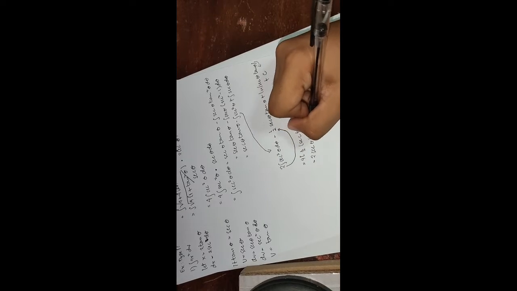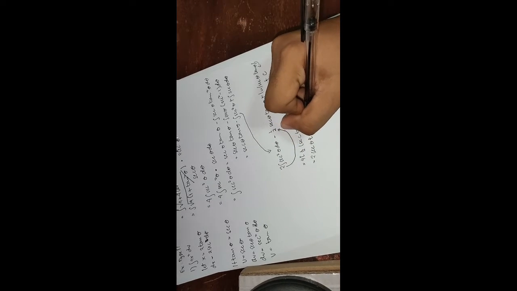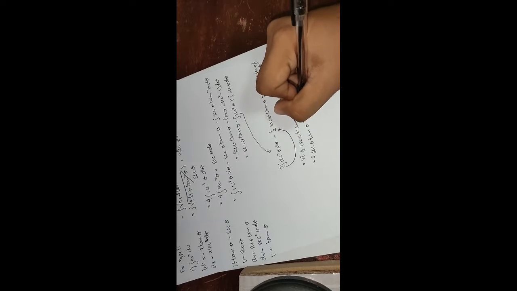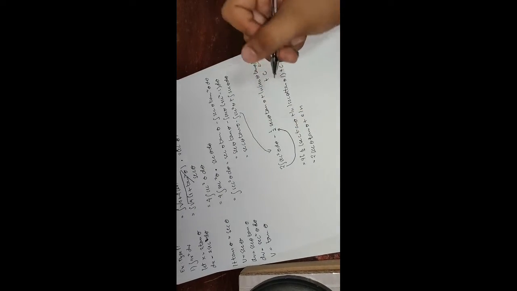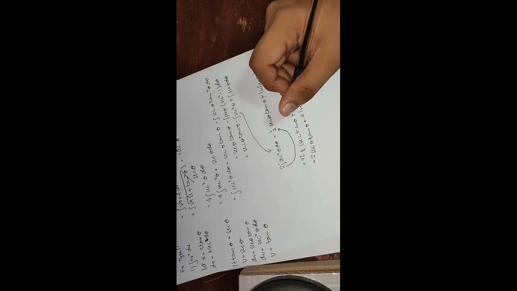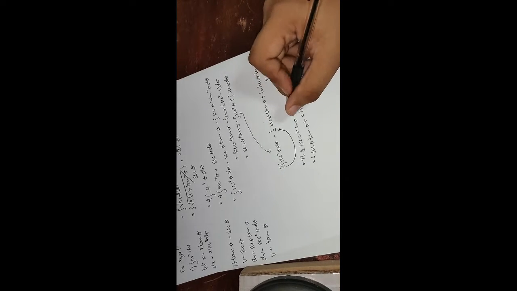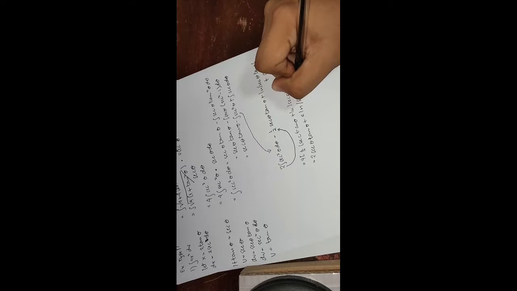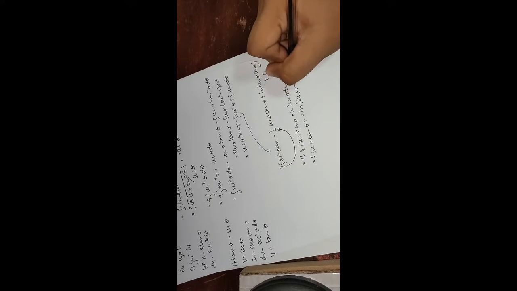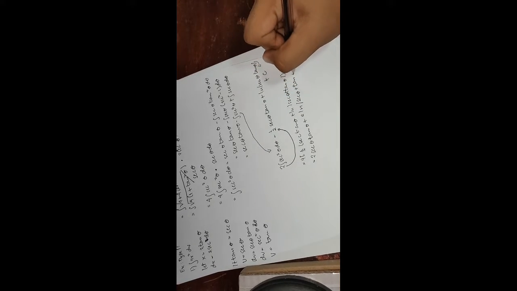Then 4 times that equals 2 secant theta tan theta plus 2 ln of the absolute value of secant theta plus tan theta, plus c.